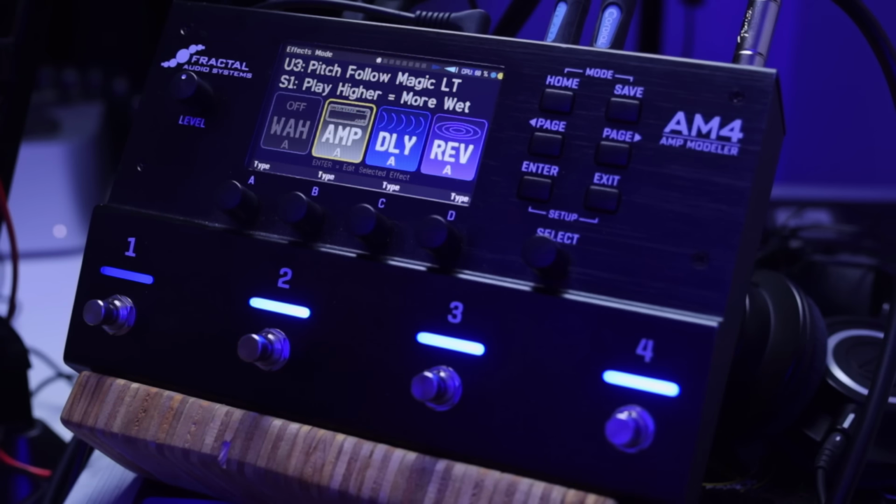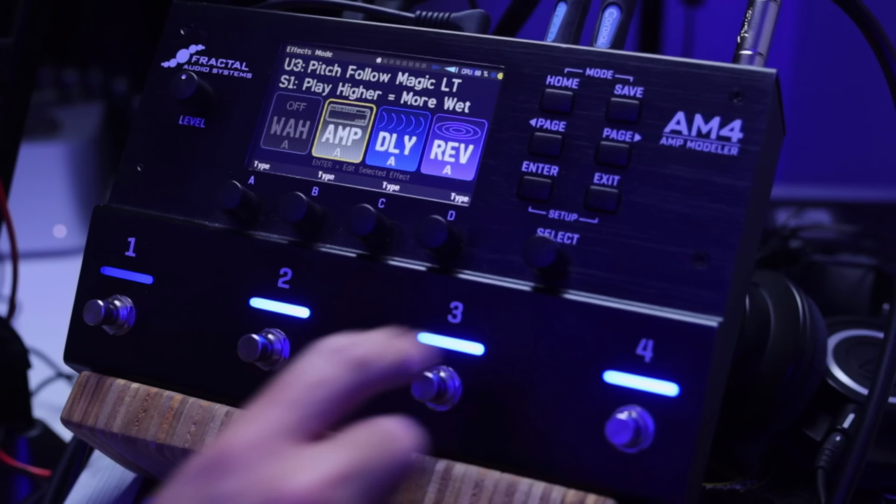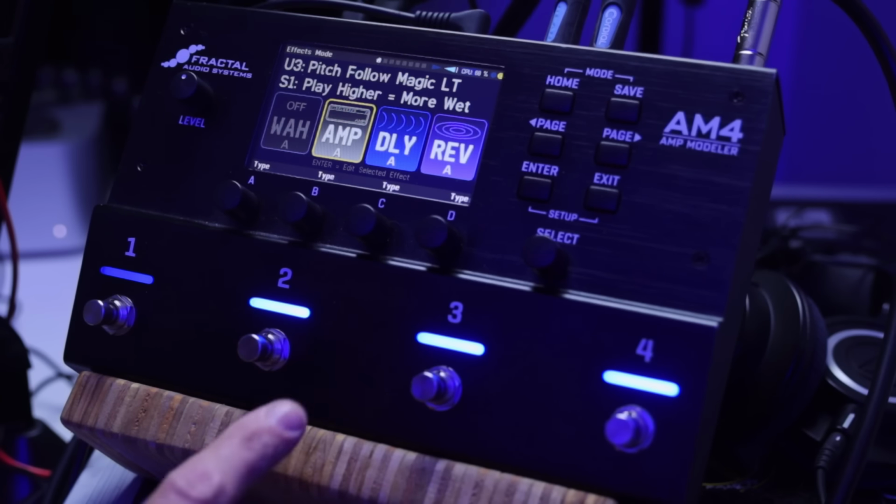summed down to mono. The effects loop on the AM4 is a hardware insert loop here. So it's not freely assignable. It is placed at the end of the chain. And the thinking with that is, let's say you had a reverb pedal or a delay pedal that has unbalanced outputs. You would place it in the insert loop on here. It would be placed at the end of the chain, but you can still use the balanced outputs on the AM4. So you don't need a separate DI box.